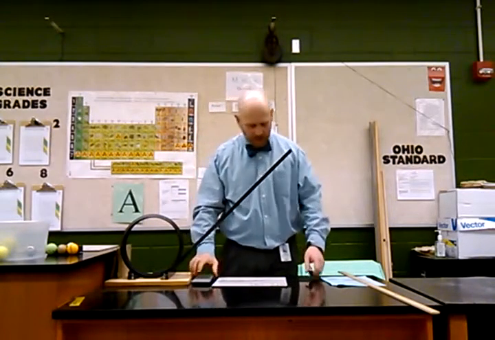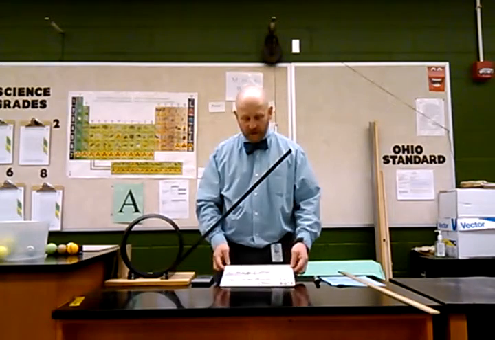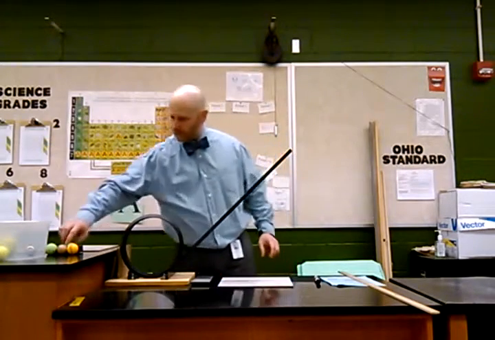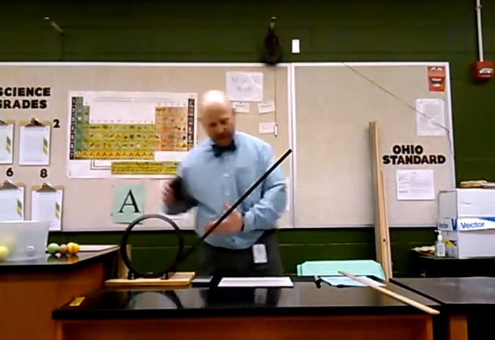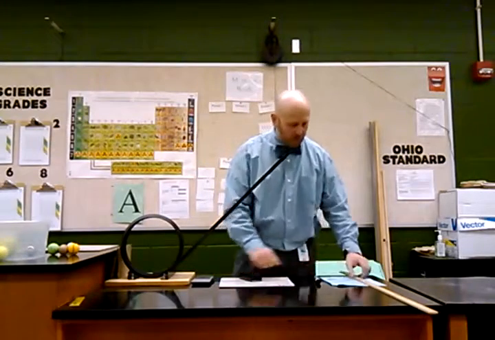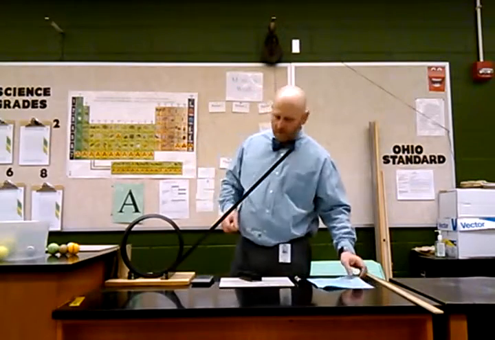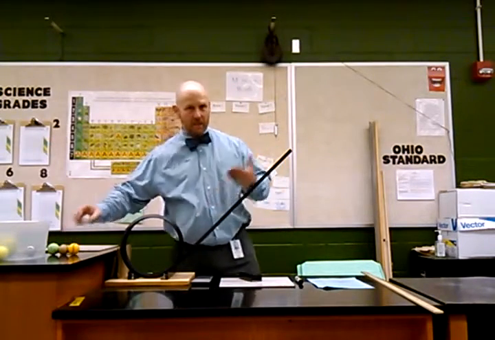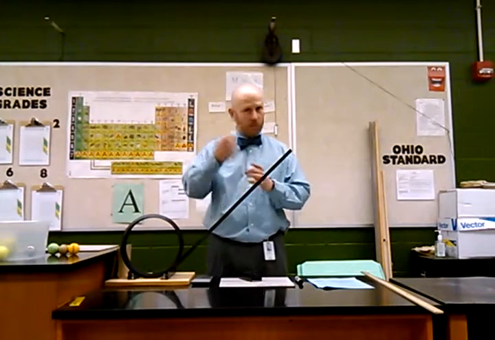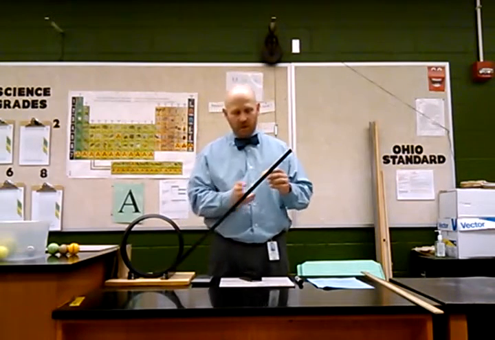So what we're going to try next is to increase the height, because when we read about gravitational potential energy, it depends on two things: the object's mass and its height above the ground. So we're going to increase the height, because those are the two variables that we can change. We can change the mass, which we're not, and we're going to change the height.